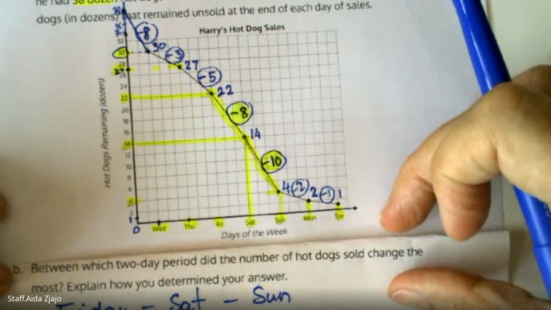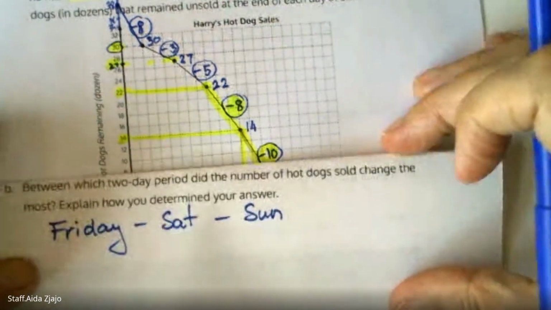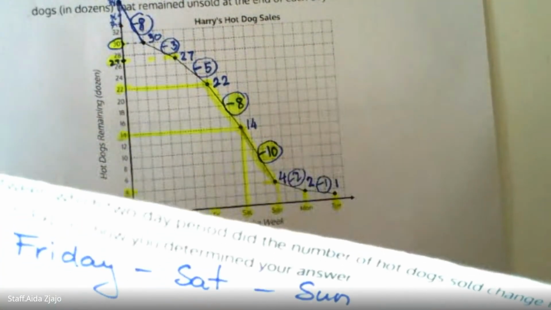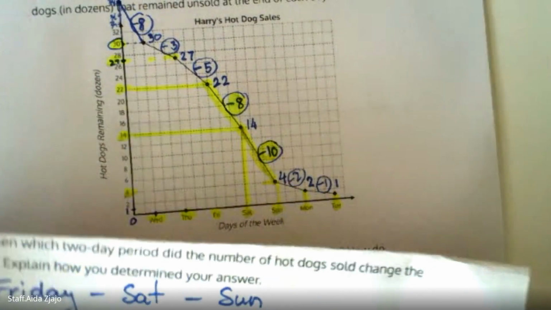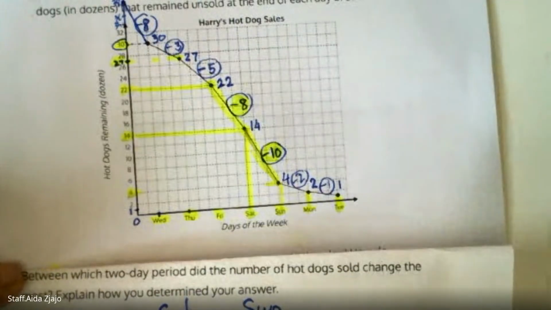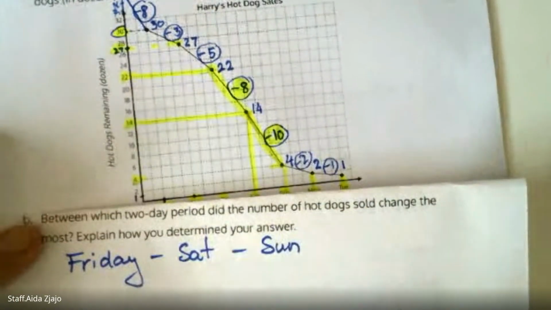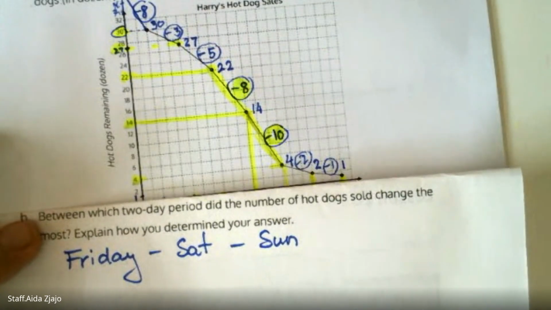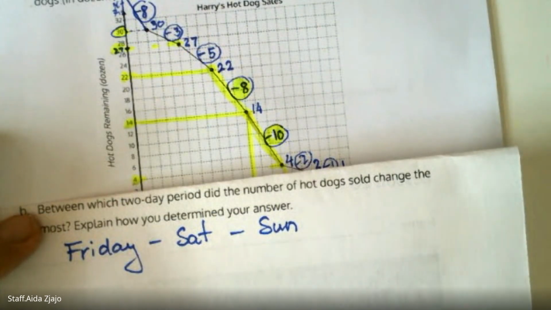All right. Next, during which 3 days did Harry sell the most hot dogs? Oh, so that kind of answered this question actually. During which 3 days did Harry sell the most hot dogs?